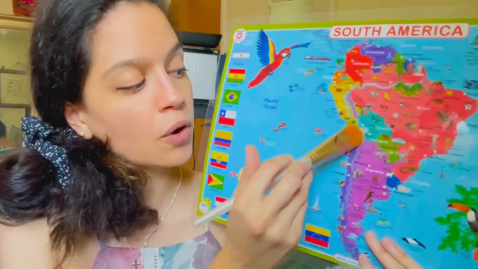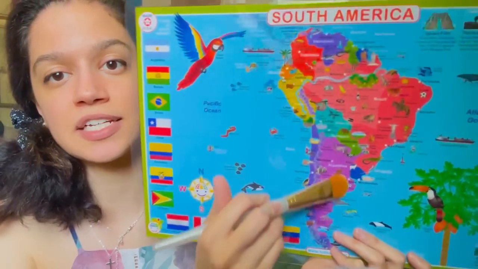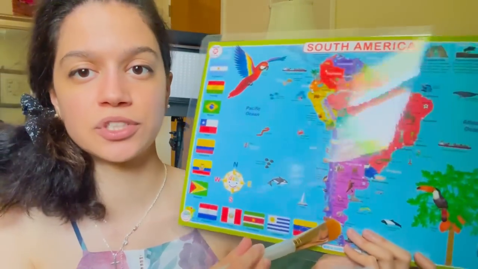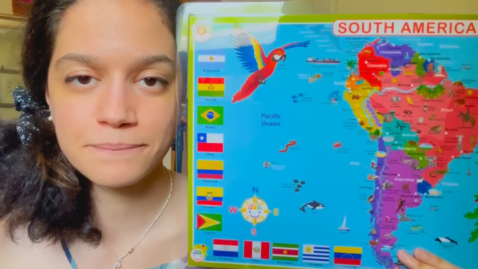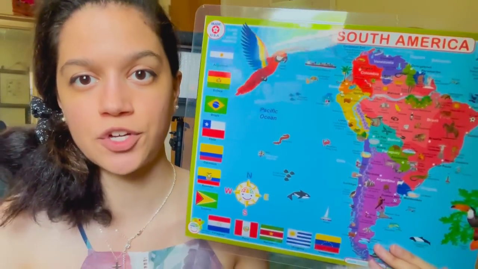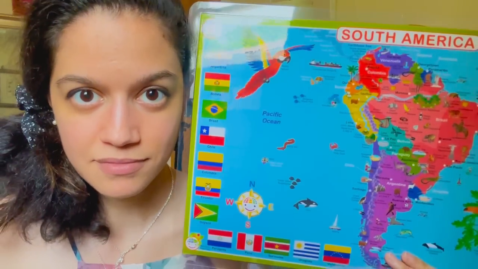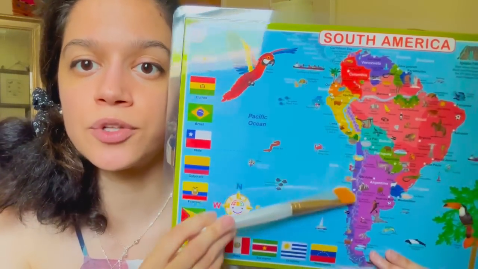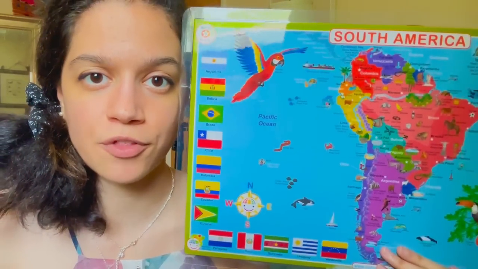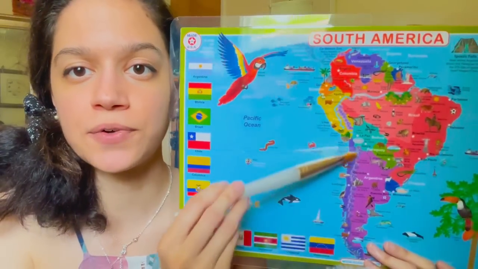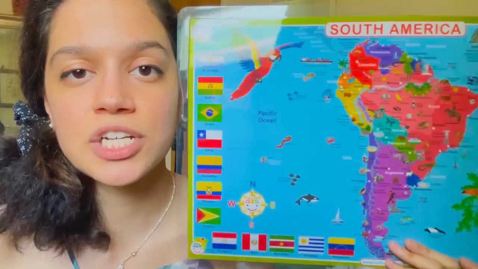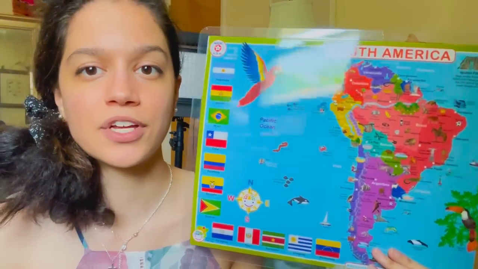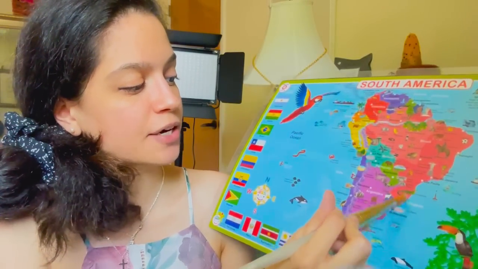Santiago. So, what is this big chunky country right here that takes up the eastern southern coast of South America? Argentina. Very good. And the capital of Argentina is Buenos Aires. Very good. And this long, skinny country to the western side of southern South America, what is the name of this country right here? Chile. Very good. And what is the capital of Chile? Santiago. Very good.